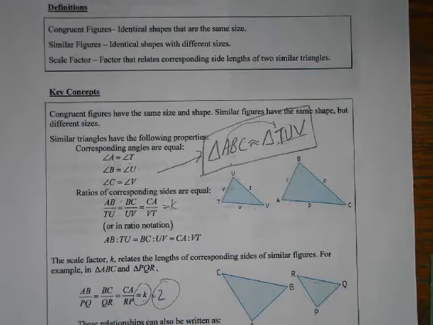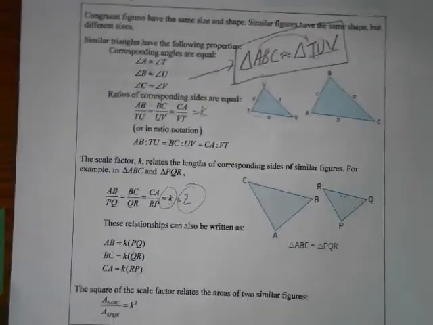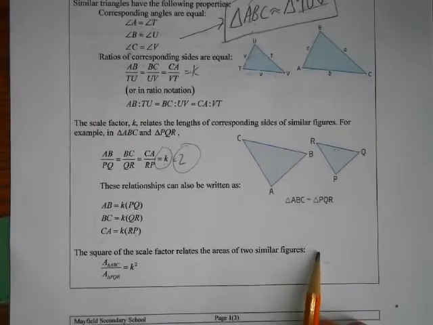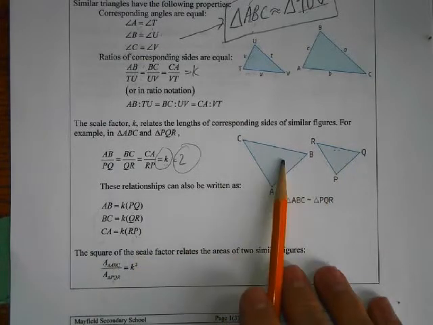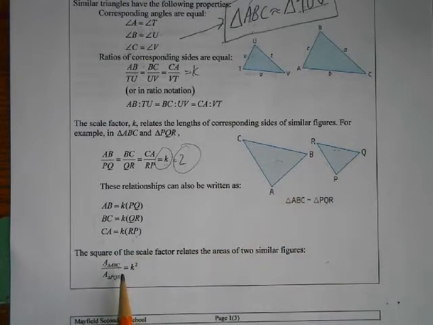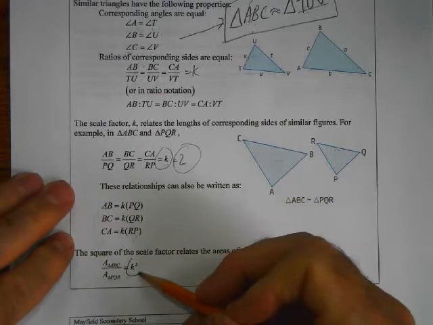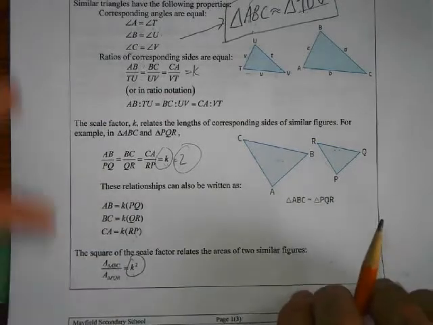Now, there's a strange thing here. If you took the ratios of the areas, we'll look at this in our last example. It's the least important thing of this lesson for sure. If you took the ratios of the two areas, the ratio would be the scale factor squared. We'll look at what that means in the last example. So that value k comes up again when you're comparing the areas of the two triangles.